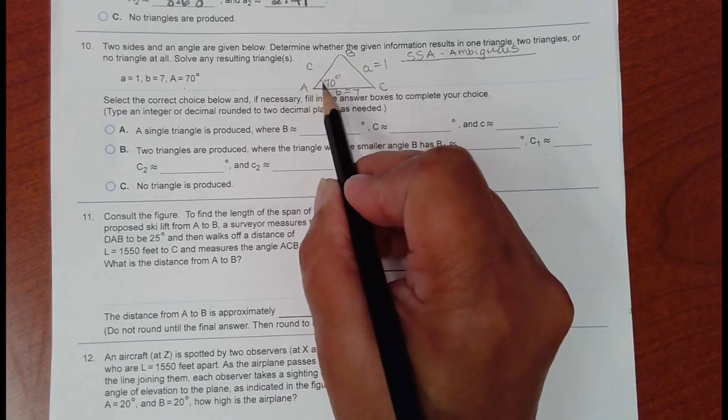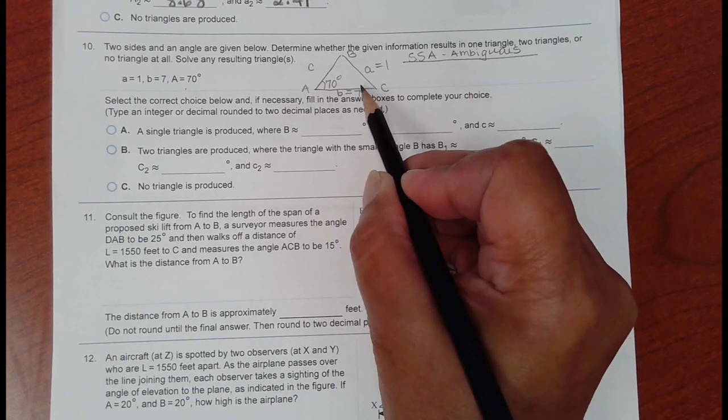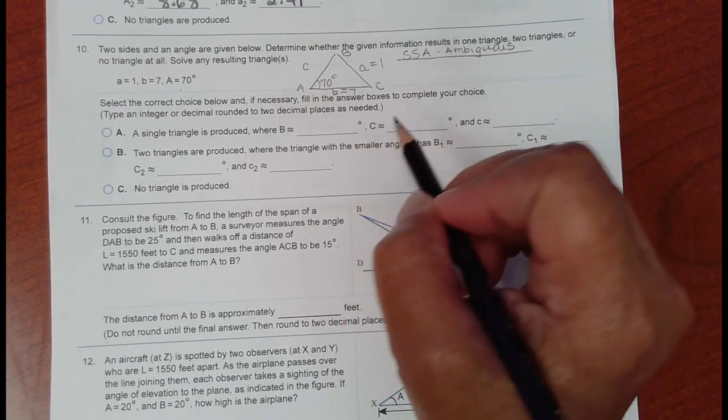Remember, this is a non-included angle. This would be called an included angle, an angle that's in between the sides. So when you're given side, side, non-included angle, it's ambiguous.